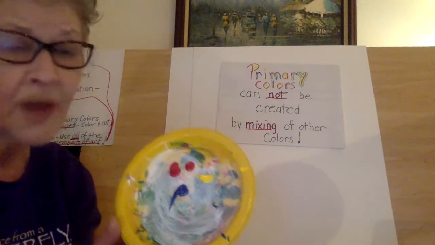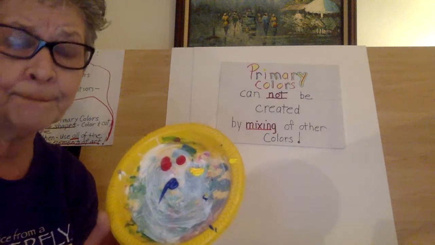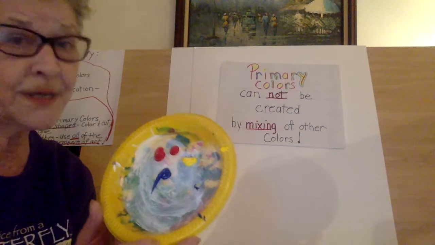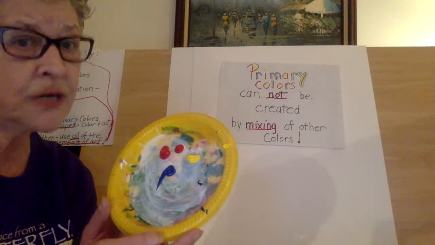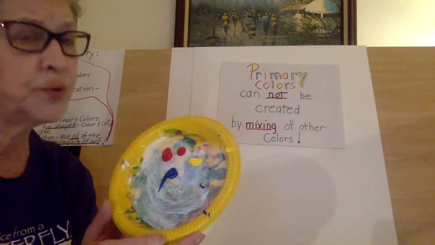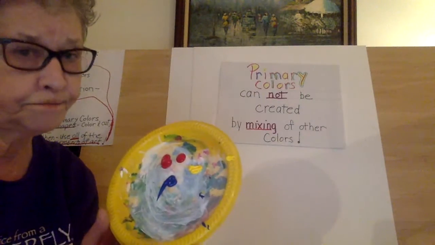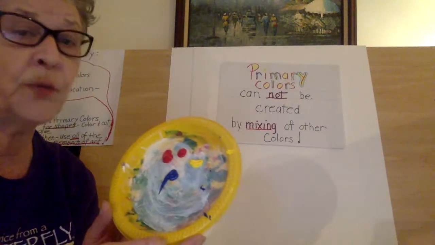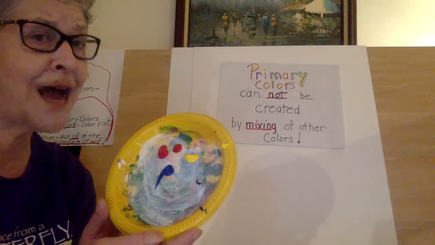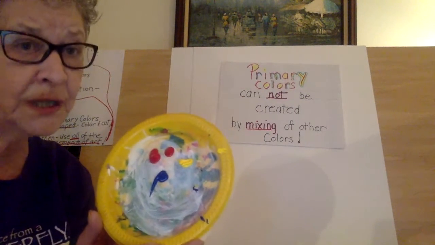So as you look through your colors, whether you are painting or coloring with this project, you are simply using red, straight old R-E-D, red. When you're using blue, you are not using any other color, whether it's your crayon or your colored pencil.